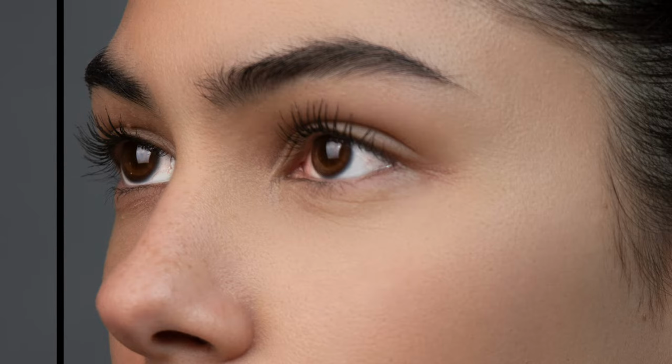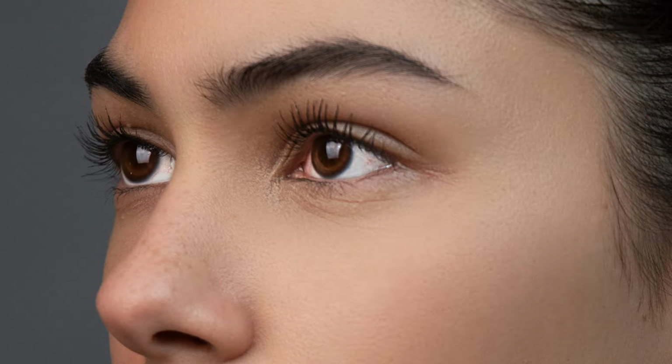Today I'm going to be showing you how you can easily sharpen the eyes using Photoshop. And I'm going to start right now.